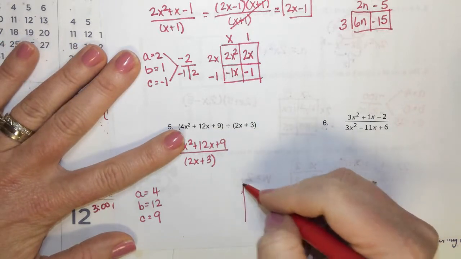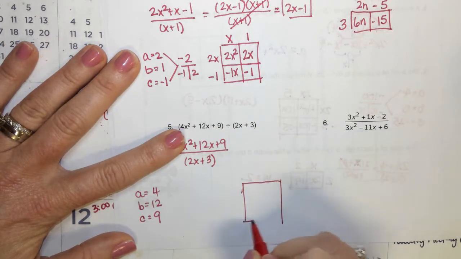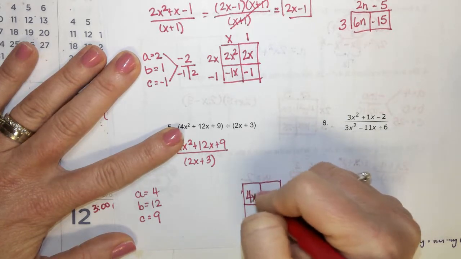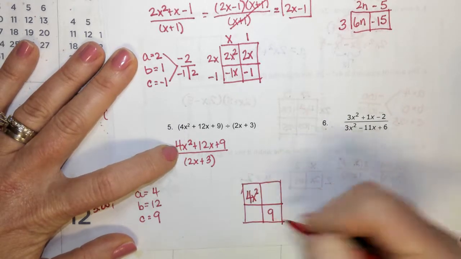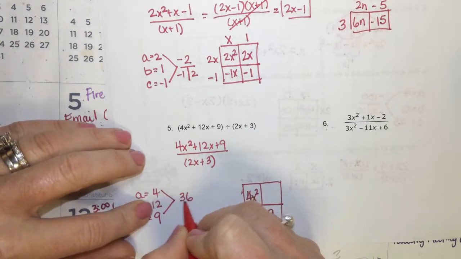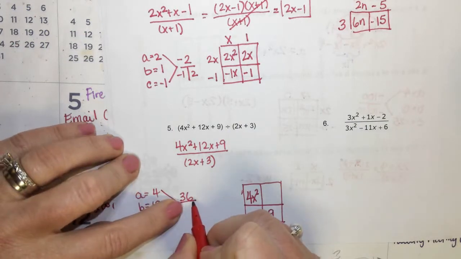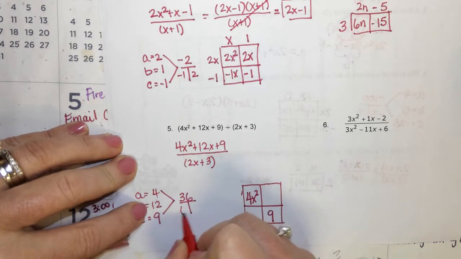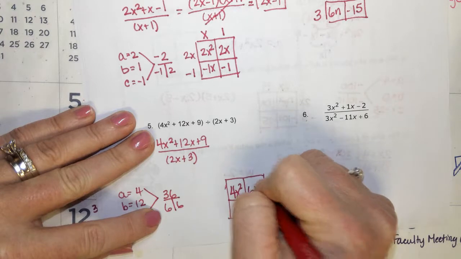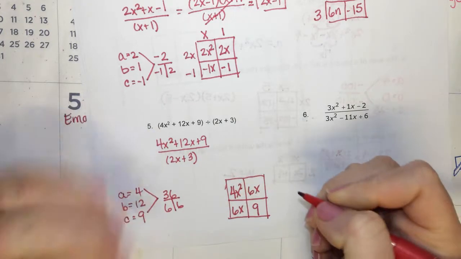So I know I'm going to need my box since a is not equal to 1. In the top left, I've written my first term, and the bottom right, I've written my last term. So now I can do a times c, so 4 times 9 gives me 36, and 2 factors of 36 that add up to give me 12 would be 6 and 6. So that's what I'll use to fill out the rest of my box, so 6x and 6x.